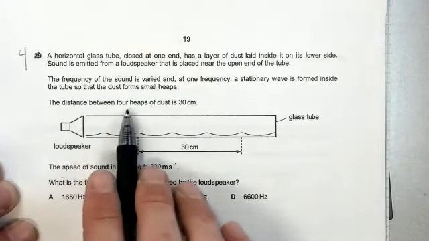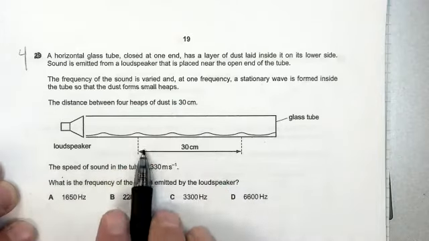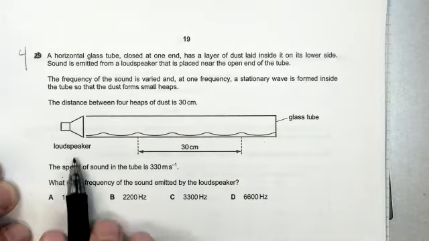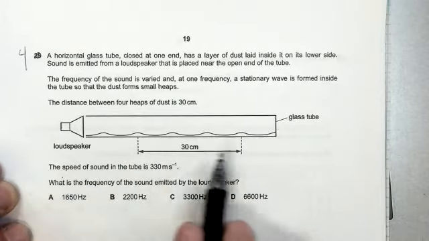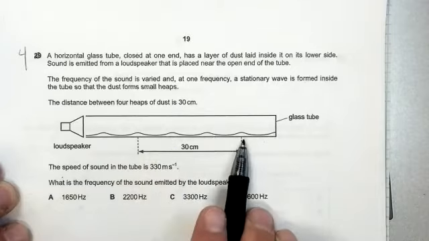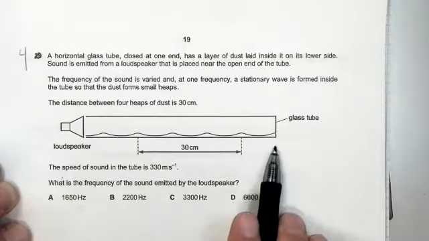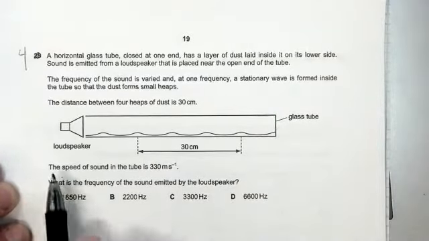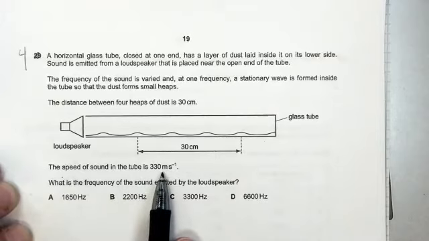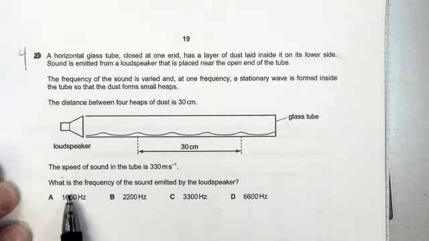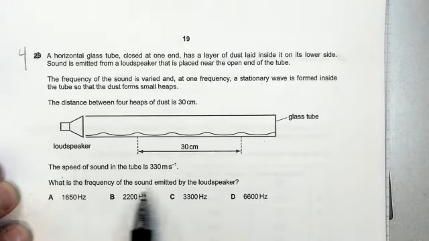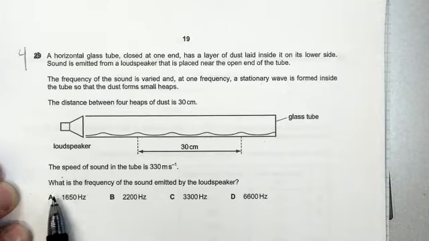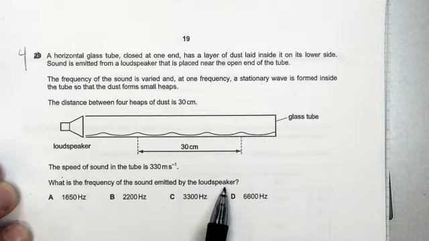The distance between 4 heaps of dust is 30 centimeters, and they've labeled that here. Labeled a loudspeaker are 30 centimeters between 1, 2, 3, 4 heaps of dust in a glass tube closed at one end. It's all checking out, right? The speed of sound in the tube is 330 meters per second. Okay. We want to determine the frequency of the sound emitted by the loudspeaker. What is the frequency of the sound emitted by the loudspeaker?